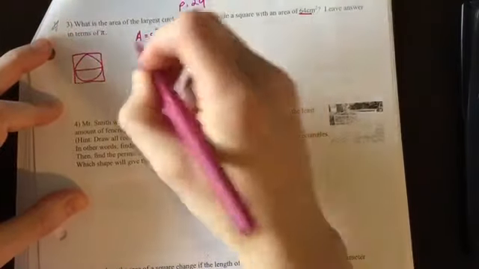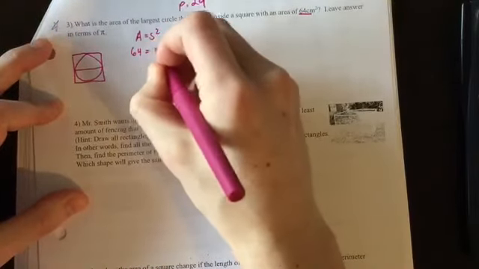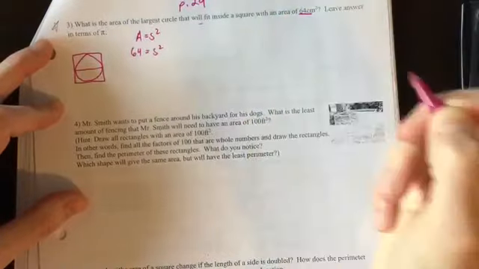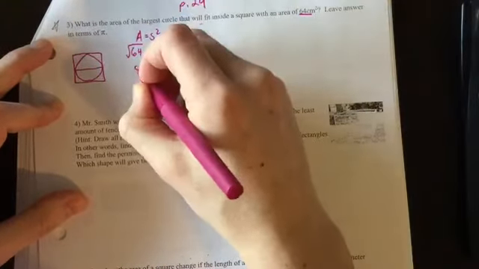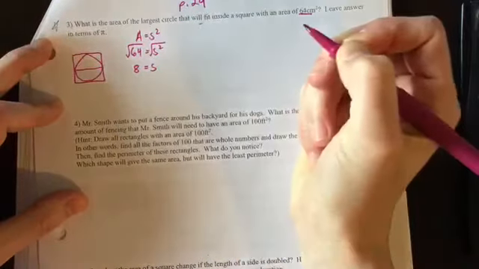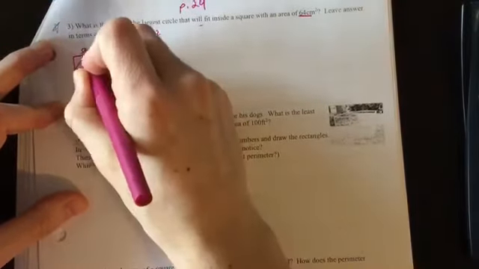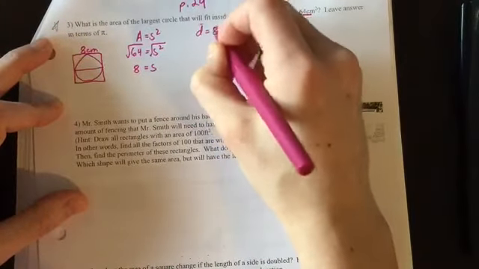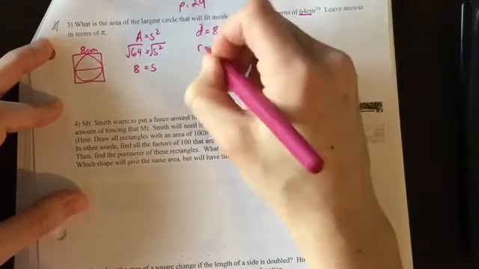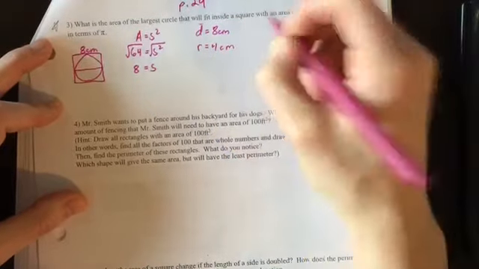We're told the area is 64. So 64 is equal to s squared. And some of you might just see this, but I'm going to show the work. Let's take the square root of both sides, and 8 is equal to our side length. So our side length is 8 centimeters, which then tells us that the diameter of the circle is 8 centimeters. So the radius must be 4 centimeters.